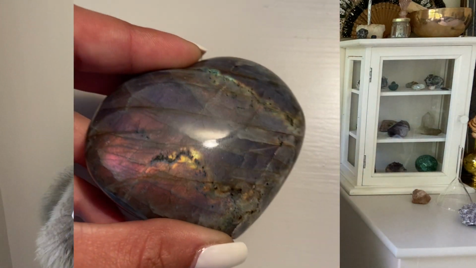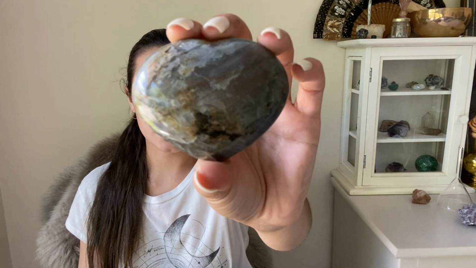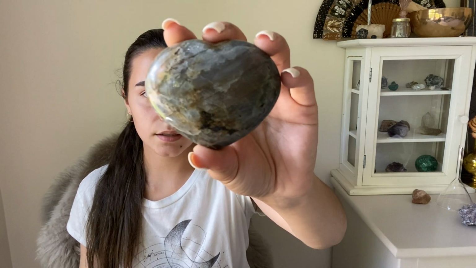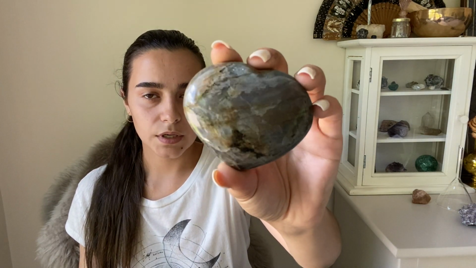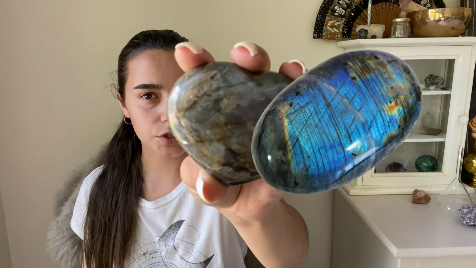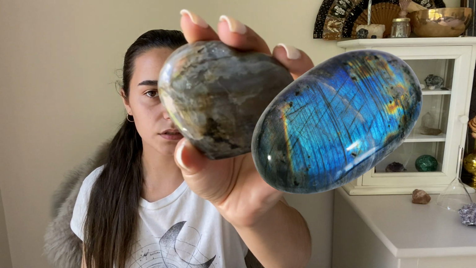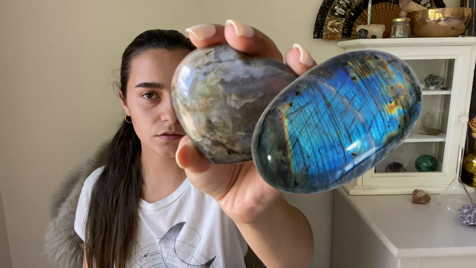This particular piece of Labradorite is a purple or lilac Labradorite because the reflection is mostly a purpley tone. The most common Labradorites are like a bluish green that you'll see in crystal shops and places that sell crystals.